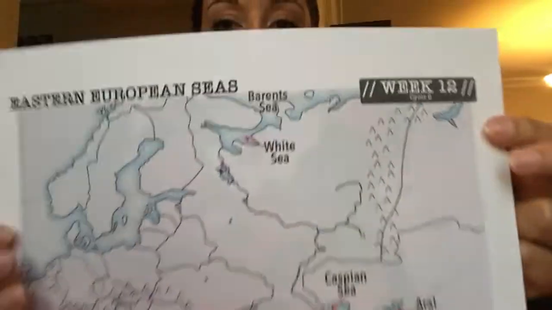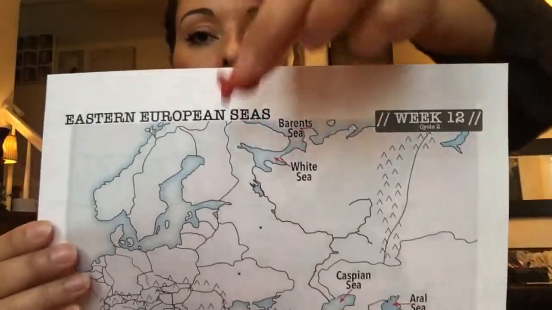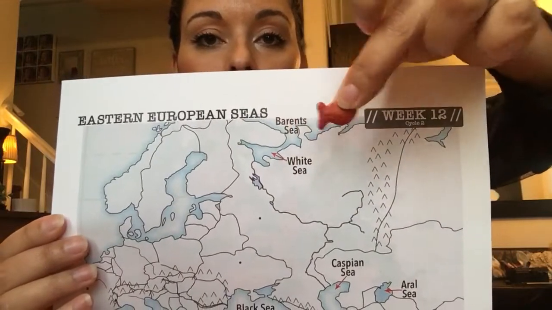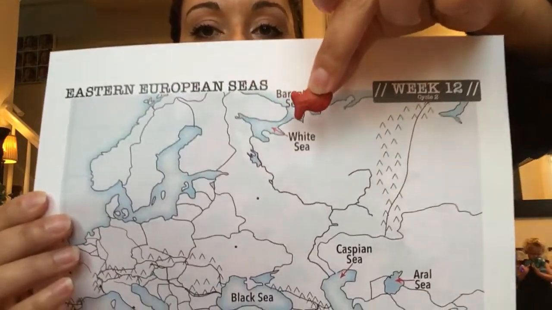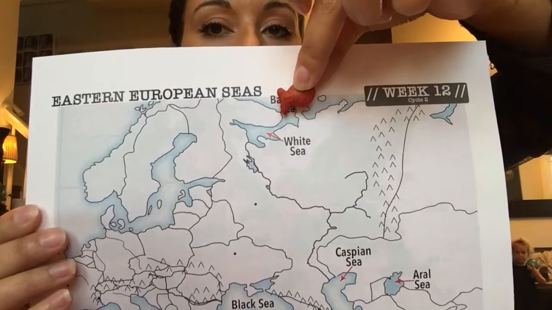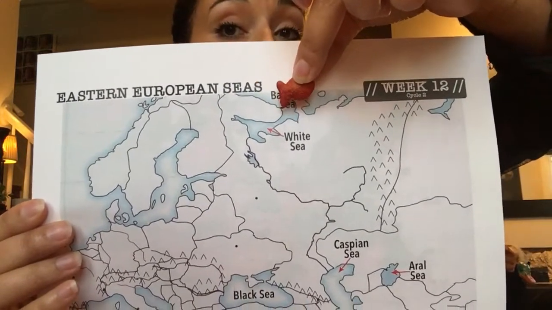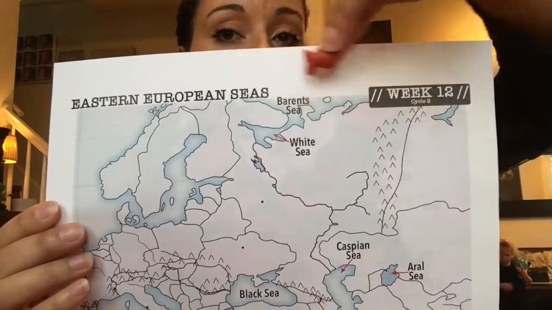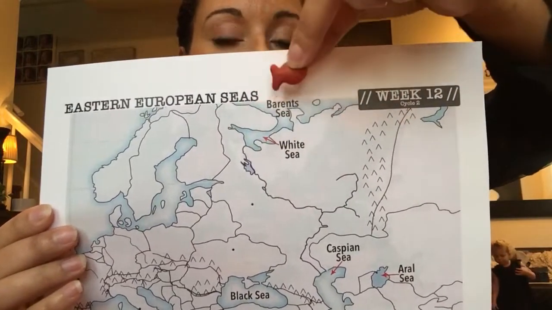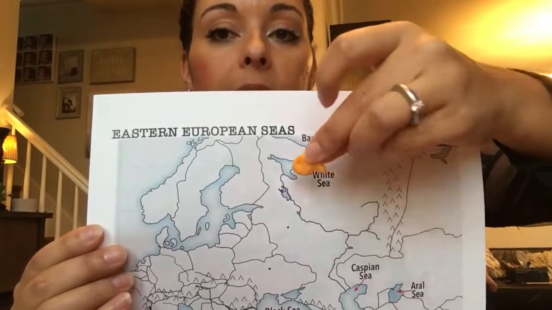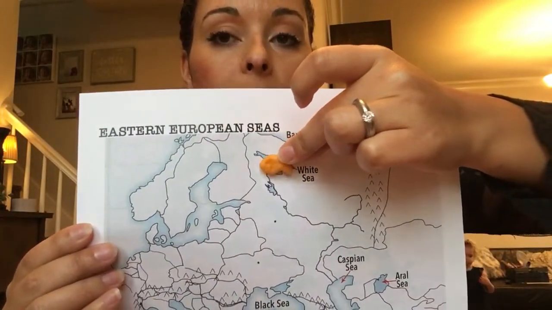For geography, we have Eastern European seas. So today since we're in the water, we got to have fun with little fishies. We started with the top, the Barents Sea, and we had everybody place a little fishy cracker in the Barents Sea, right at the top. And once you got your fish there, then you say Barents Sea. Then we take a different color fishy cracker, and that fish would be swimming in the White Sea.